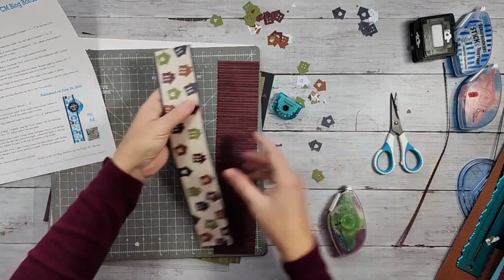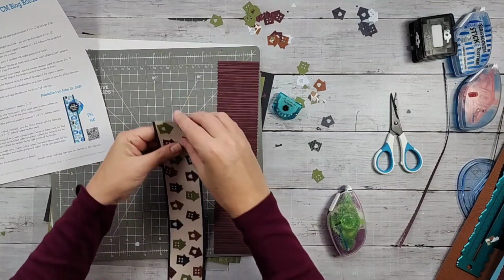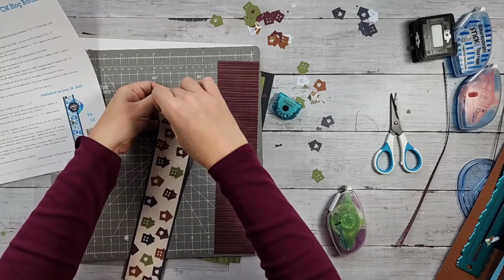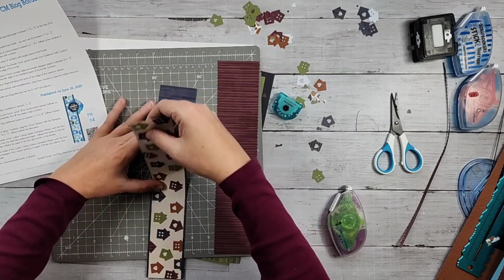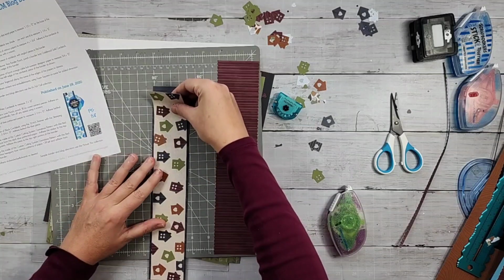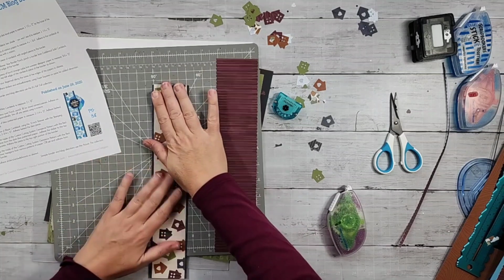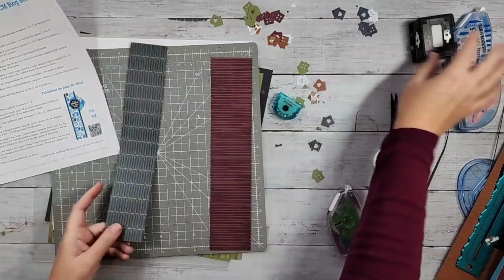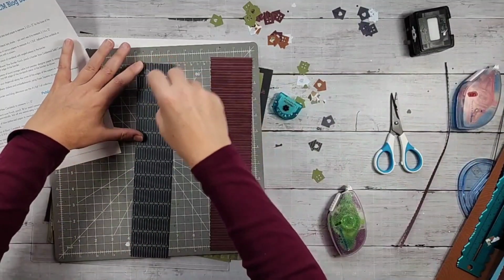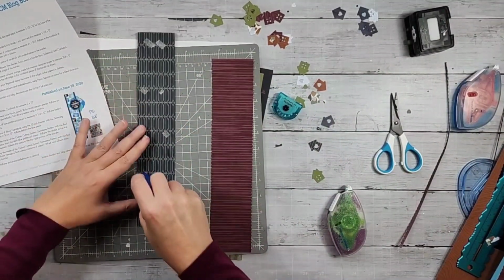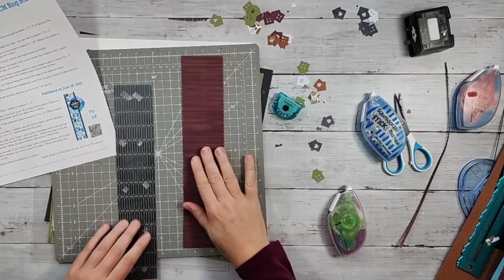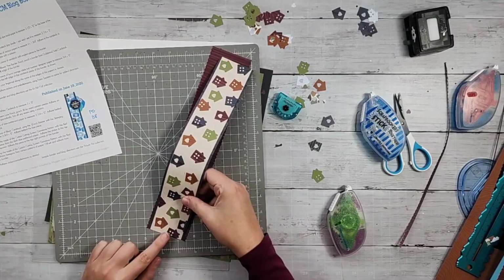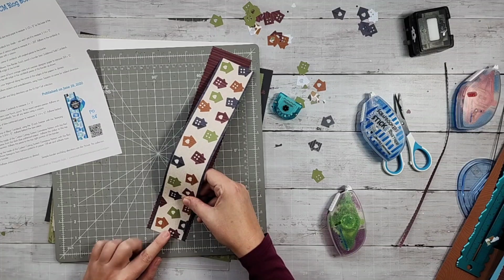There we go. And then this all gets put down onto the berry border that I cut with the Victorian blade.